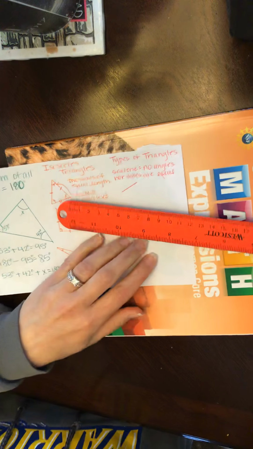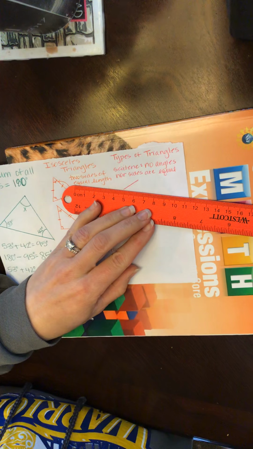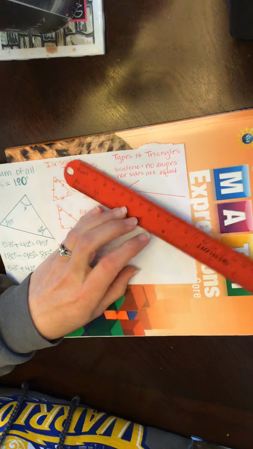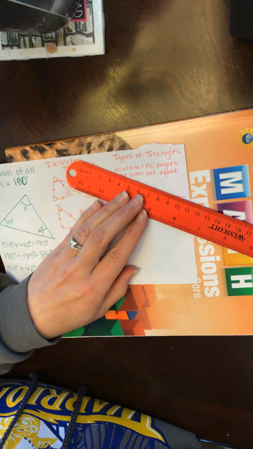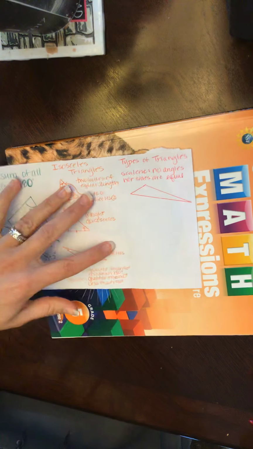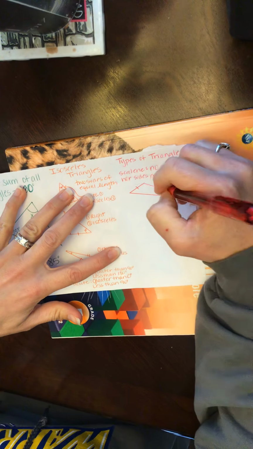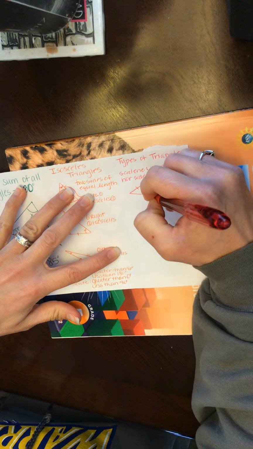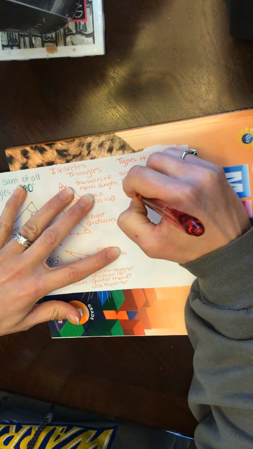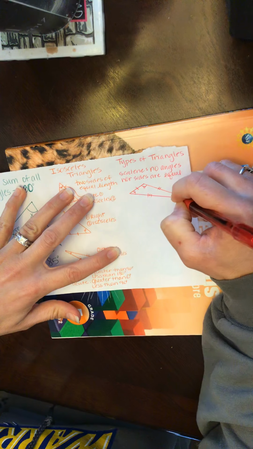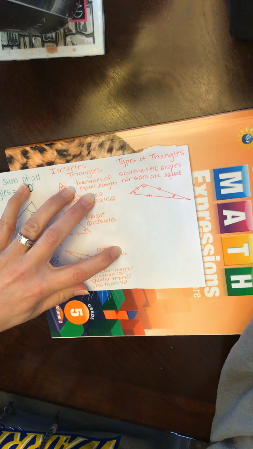This one doesn't have to be perfect, but remember that all sides have to be obviously different lengths, okay? Now we are going to label it. So side 1 is different than side 2, which is also different than side 3. Not just that, but your angles also follow the same rule. If none of your sides are the same, none of your measurements of your angles are the same.